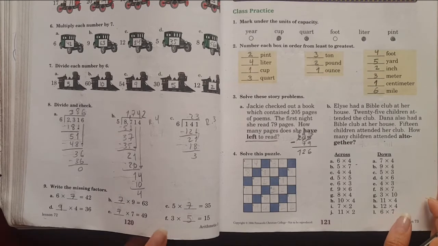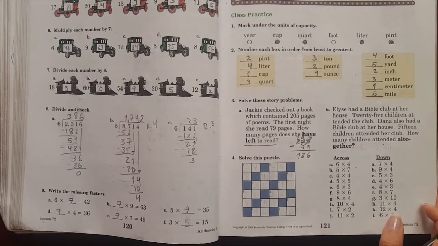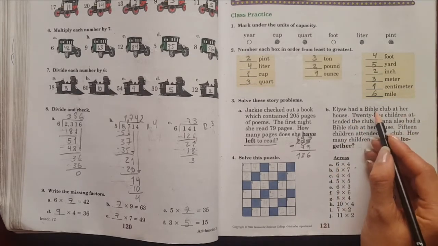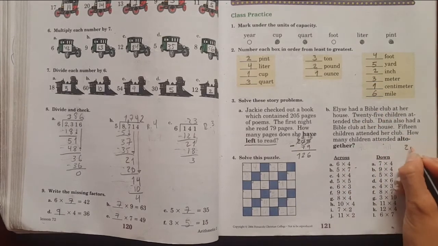Now, letter B. Elsie had a Bible club at her house. 25 children attend the club. Dana also had a Bible club at her house. 15 children attend her club. How many children attend all together? So, here says that en este club de la Biblia atienden 25 chicos, right?